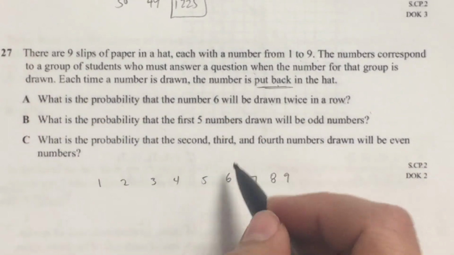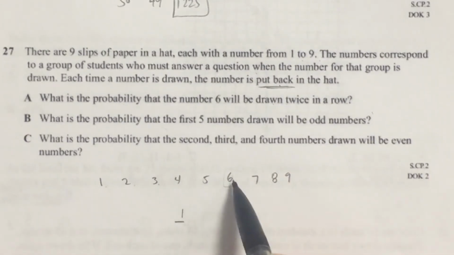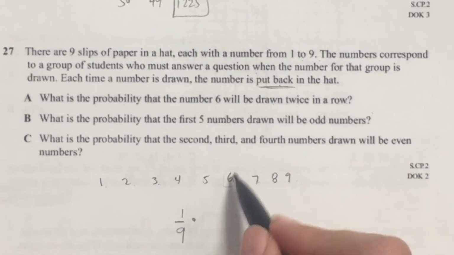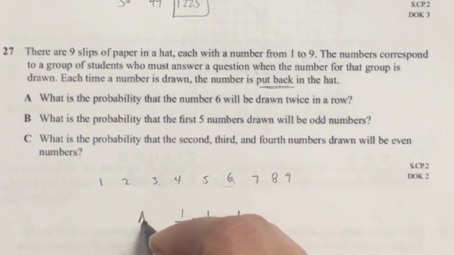So first time I want a 6. How many 6s are there? 1. Out of how many possible? 1, 2, 3, 4, 5, 6, 7, 8, 9. And on the second one, I want another 6. There's still just 1 six, 1 out of 9. So it's going to be 1 out of 81.